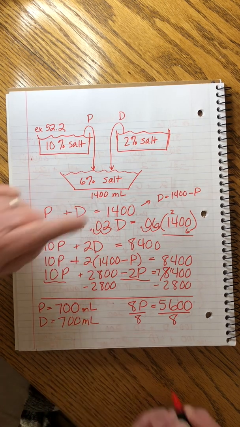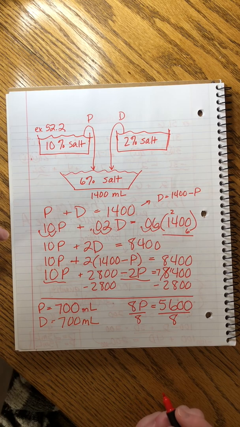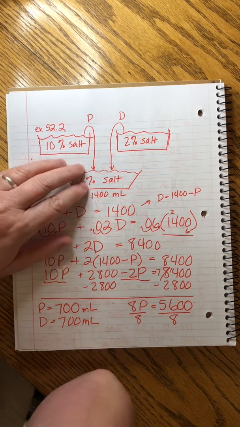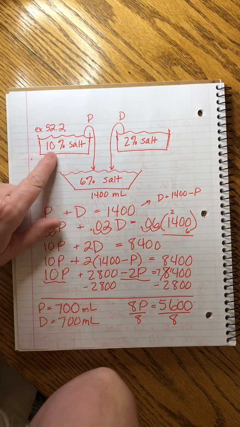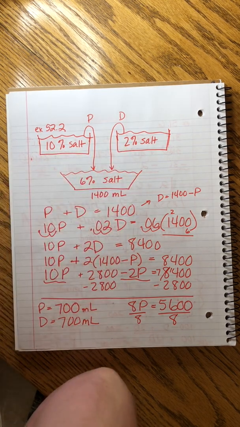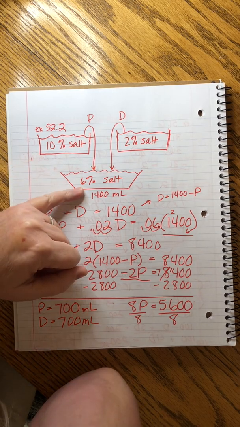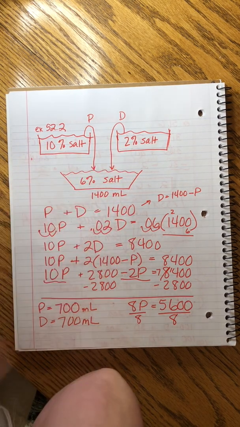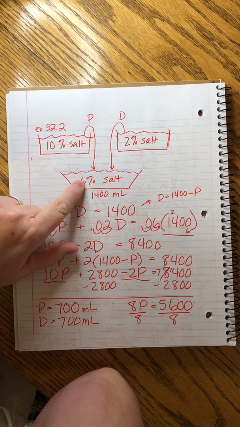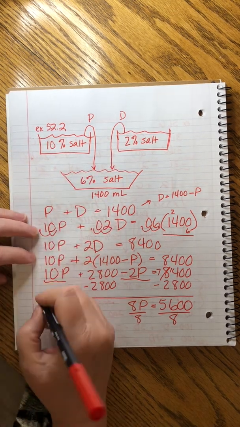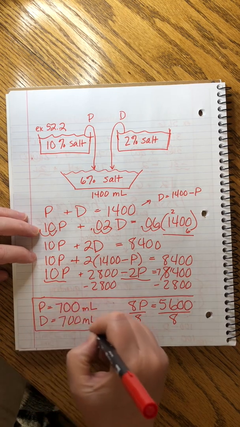Now that catches my attention because I notice it's equal amounts. So I go back and look. Does it make sense that those would be equal amounts? 10% and 2%. All right, well, 6% is exactly halfway in between, isn't it? It's 4% less than that and 4% more than that. So it makes sense that we would have exactly equal amounts.